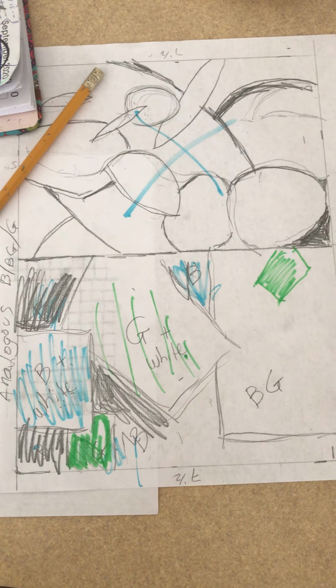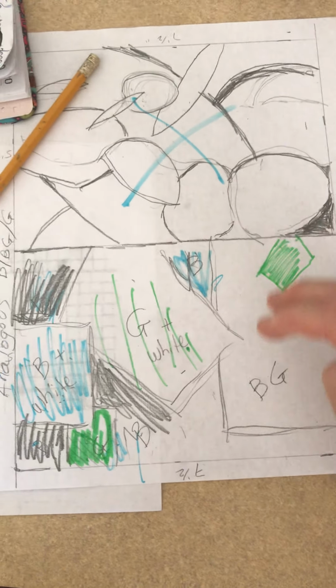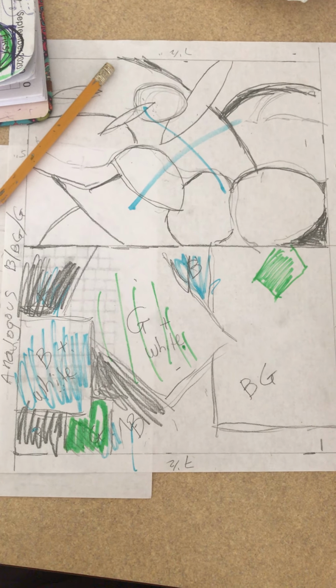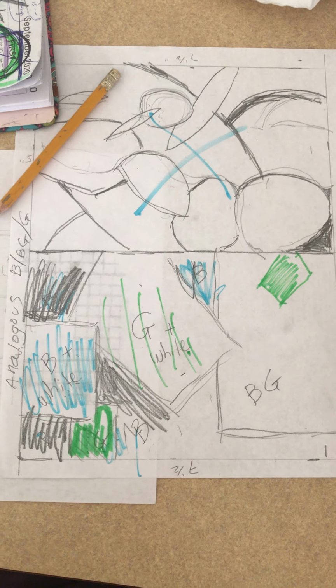It can be a mess. It can be several rejections. Want to make sure you know these color systems and are planning how you might do them before you start painting.